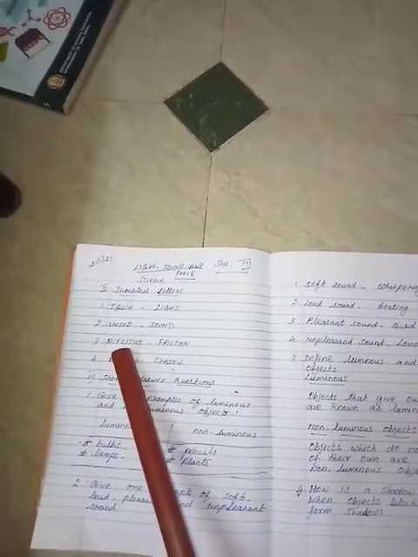The first one is light. Then the second one is sound. Then the third one is friction. Okay.